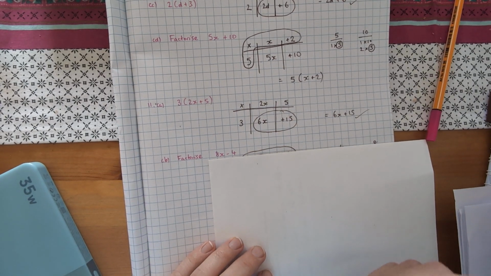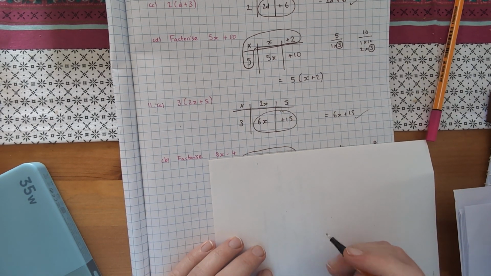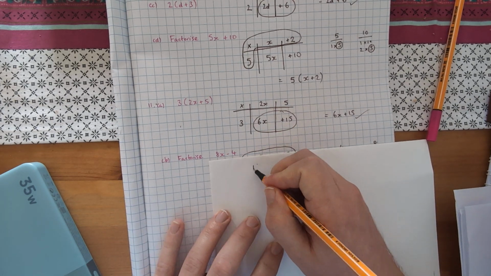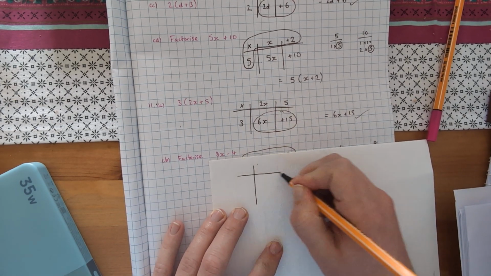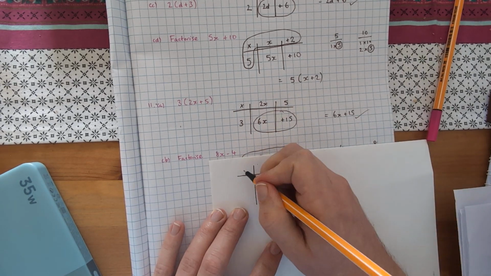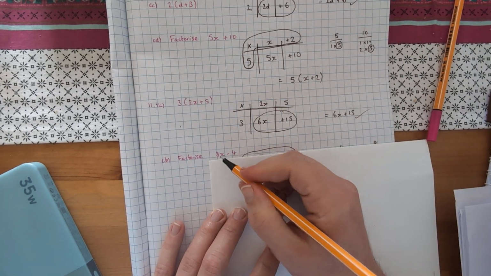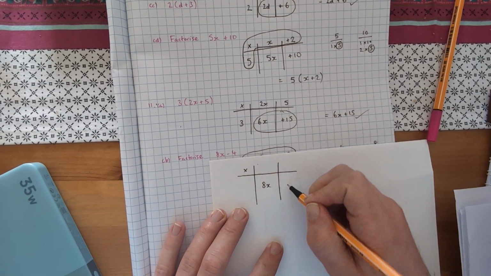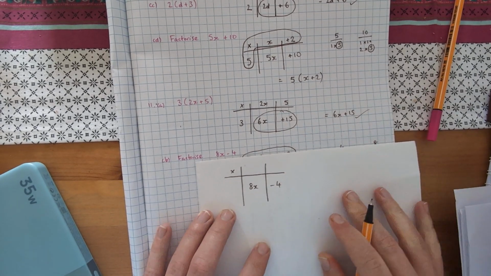Last few questions to do. The next one is factorizing 8x minus 4. So we have to draw our grid method out for that. Multiplication in the corner. And in factorizing, we start in the middle. So we've got 8x in one box and negative 4 in the next.